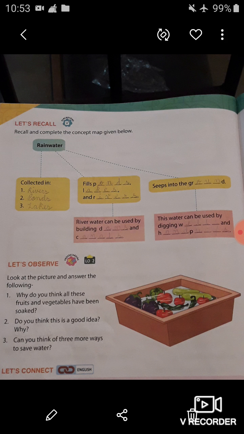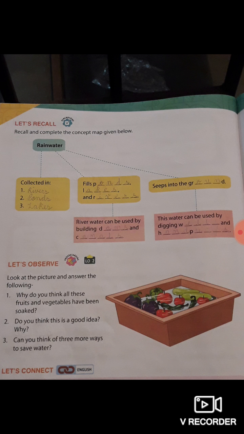Now let's come to the next box. River water can be used by building dams and canals. Now let's come to the last box. This water can be used by digging wells and hand pumps.